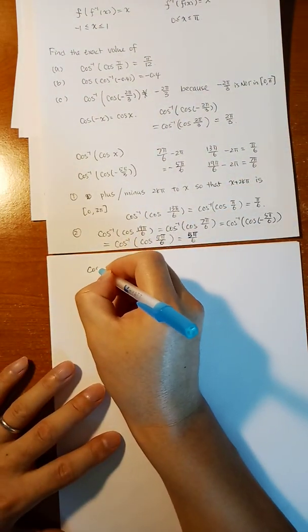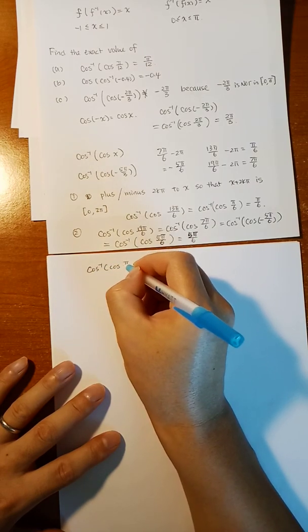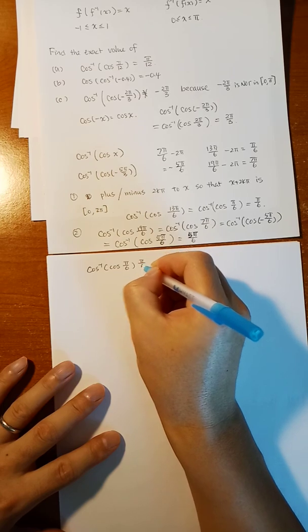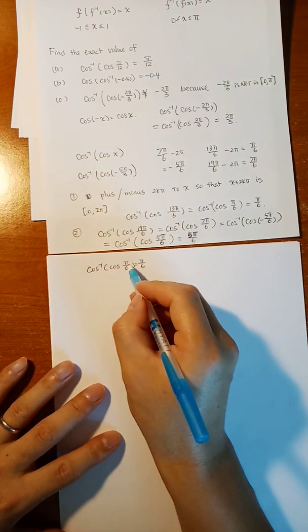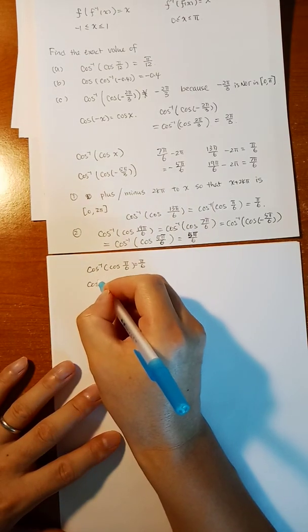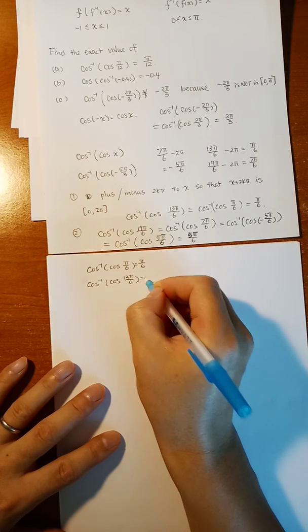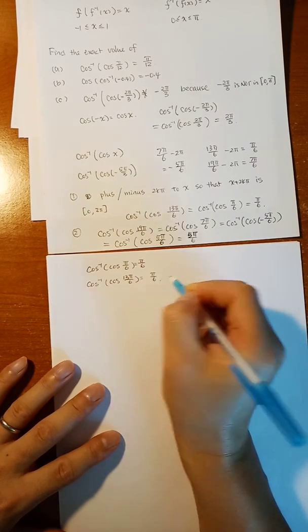So first, you understand this process: cosine inverse cosine of pi over 6 is pi over 6. And second, you understand this one: how do you get pi over 6?